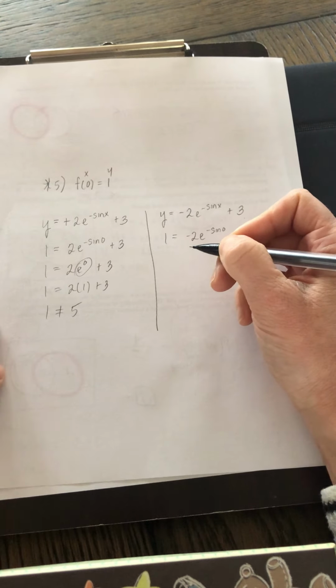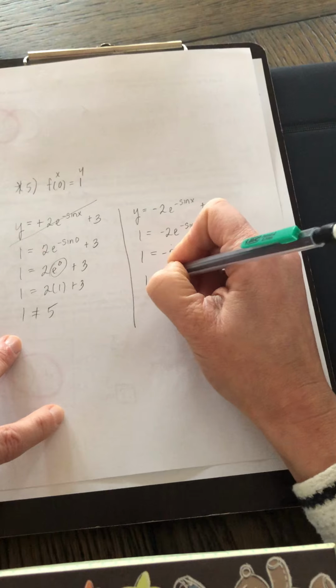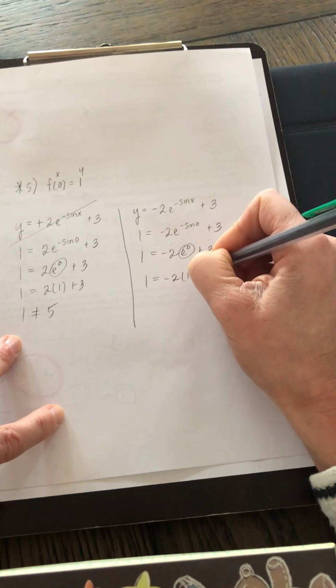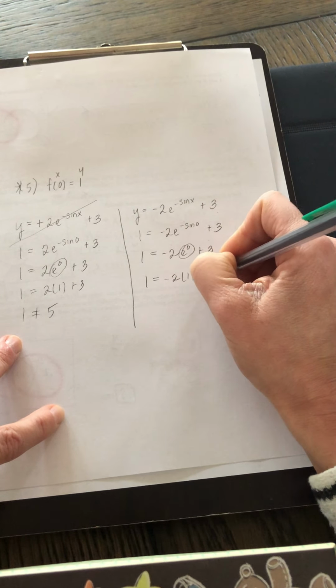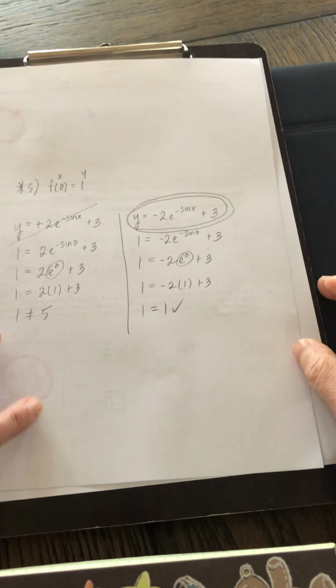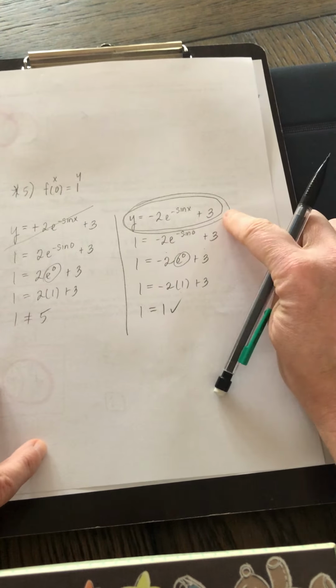If we come over here, sine of 0 is 0. E to the 0 is 1. And now we get a true statement. Negative 2 plus 3 is 1. So the official solution to this question is right here, right?